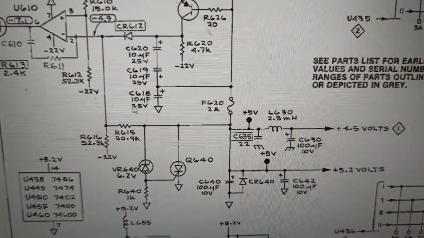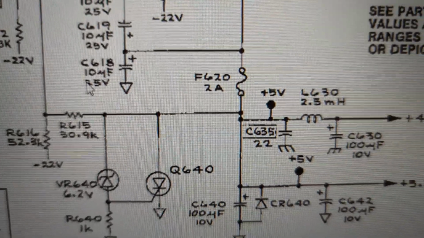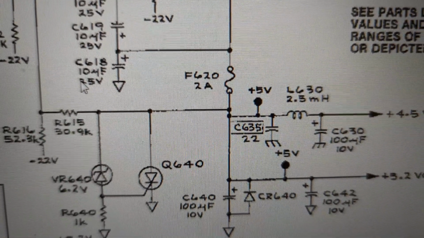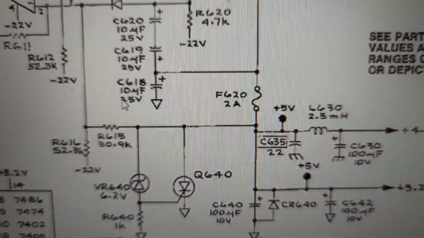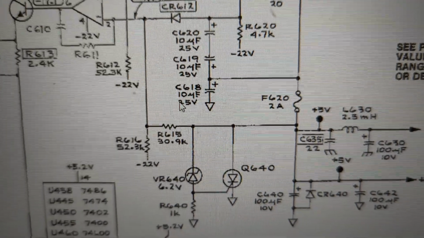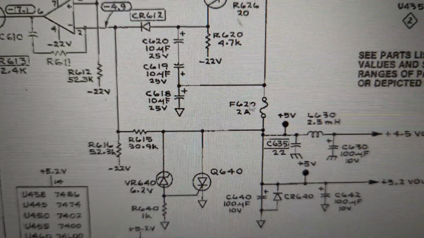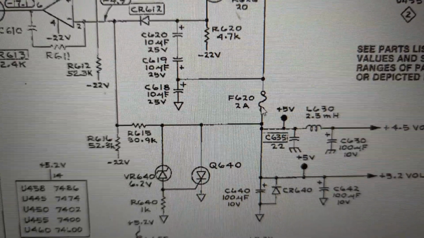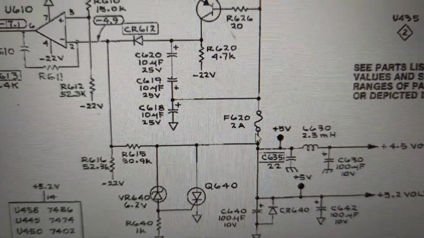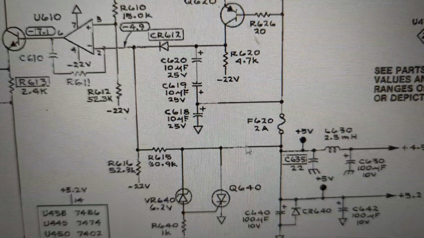Alright, so this is the schematic. This is the fuse F620. That's that 2 amp fuse. This is where we measured roughly 4.9 volts, and this is where we measured 4.7. So yeah, what could be causing that?